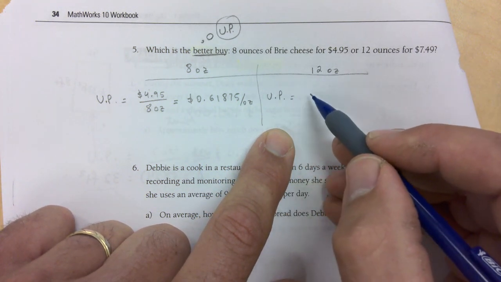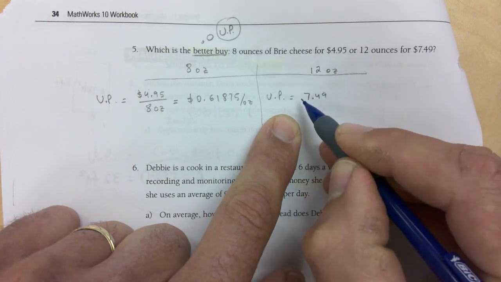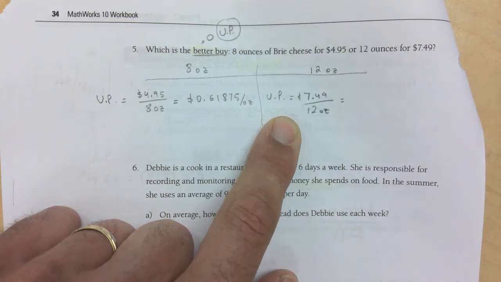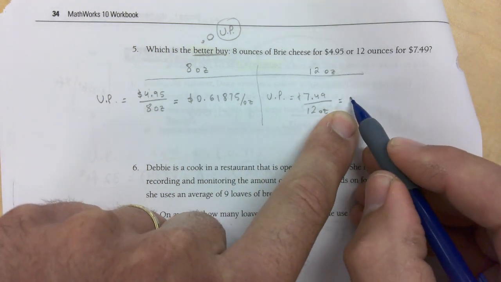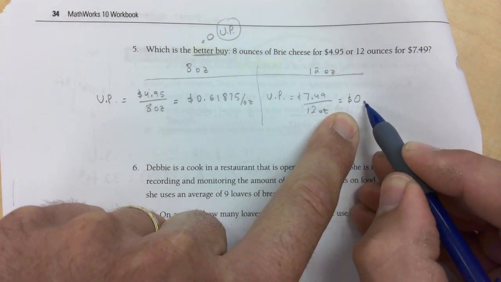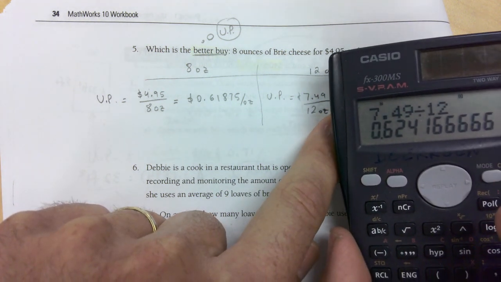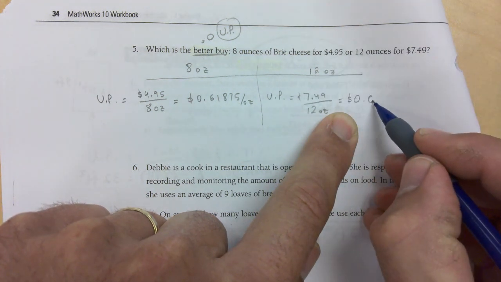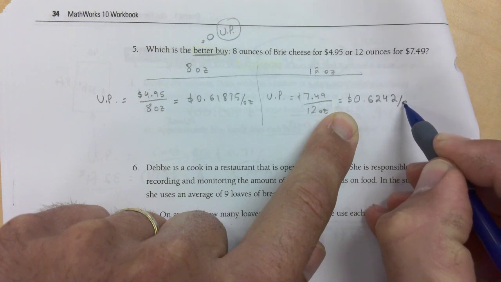For the 12-ounce bar, you have a $7.49 price, and you divide that by 12 ounces. That one keeps on going actually. If you have time, type it in and you'll see it. It looks like this, right? Keeps going. 0.6242 is what I'm writing down. 0.6242 rounded, per ounce.